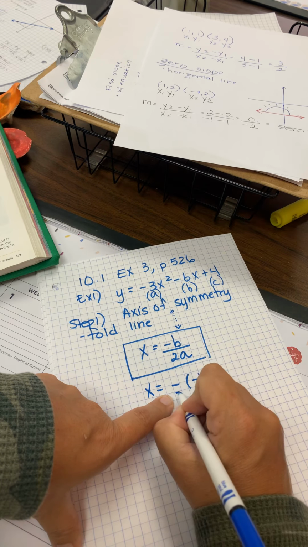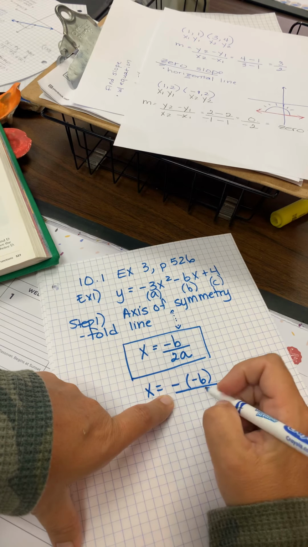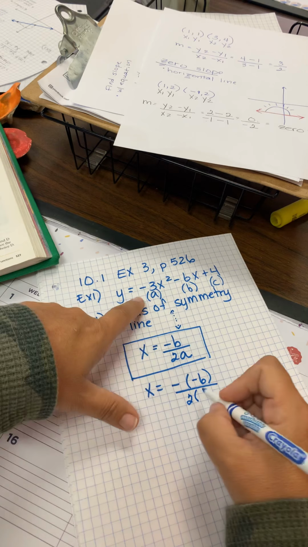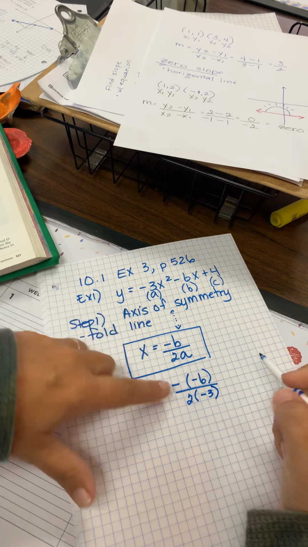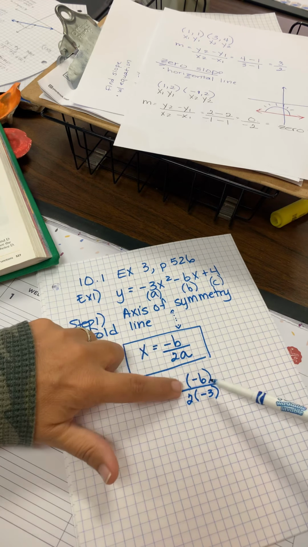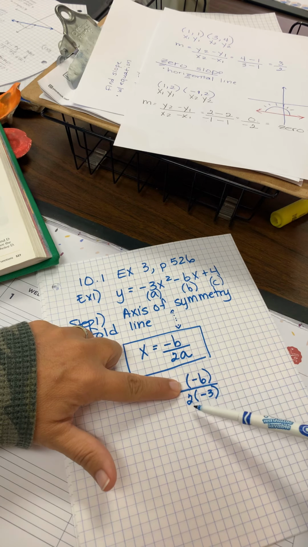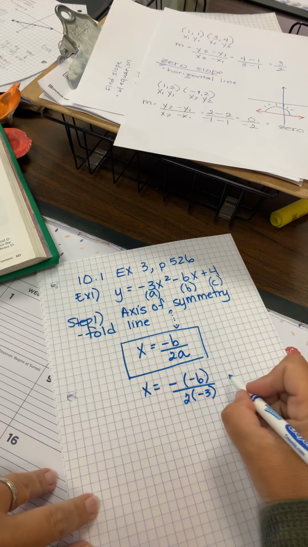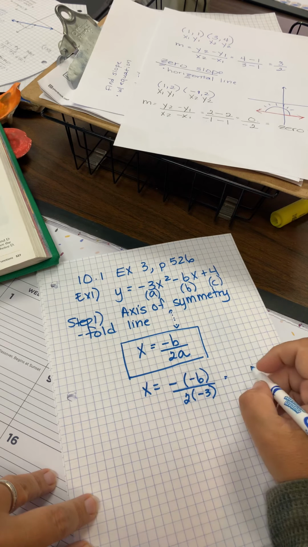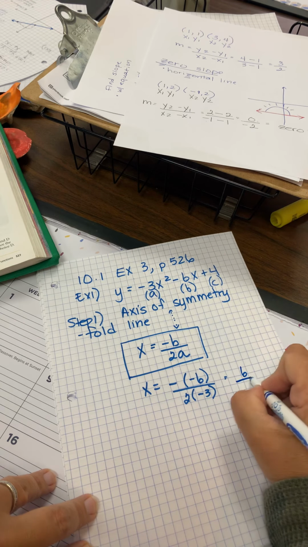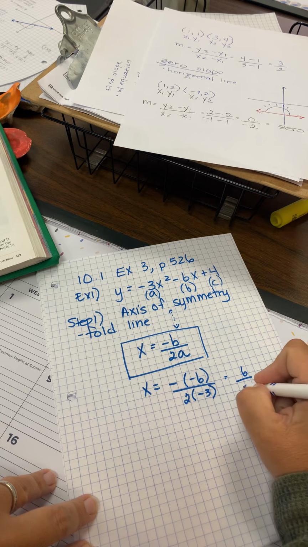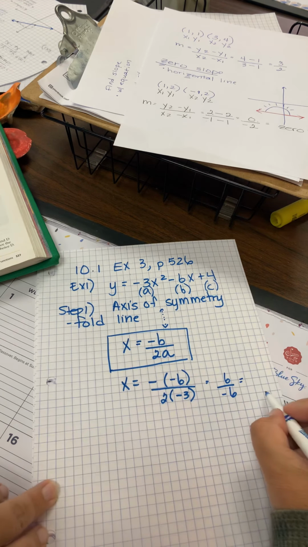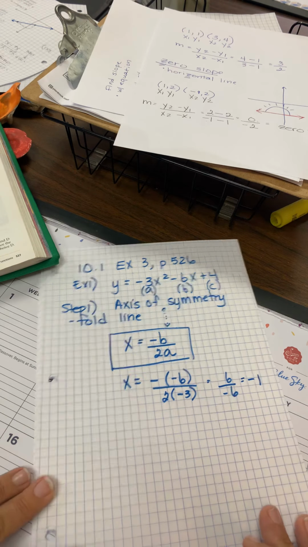But I'm going to be plugging in a negative 6 over 2, and A is negative 3. So all I've done is B, which was negative 6, 2, and A is negative 3, and there was a negative on the outside. So a negative and a negative makes a positive 6. 2 and negative 3 is negative 6. 6 divided by negative 6 is negative 1.